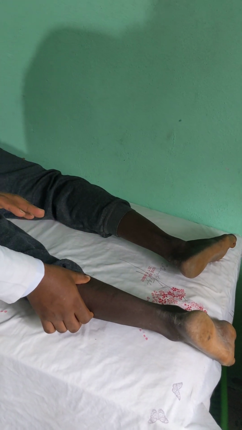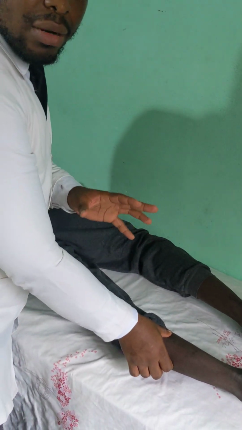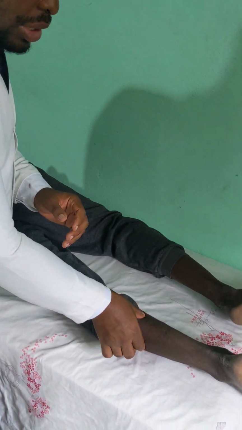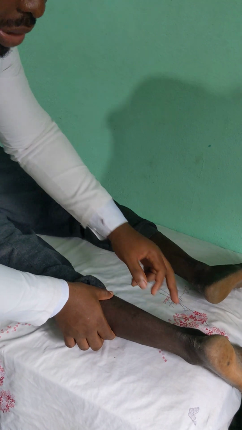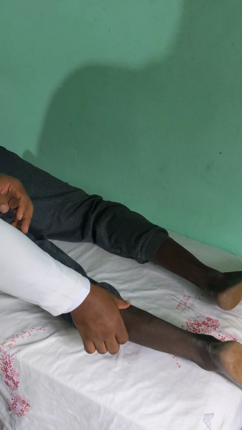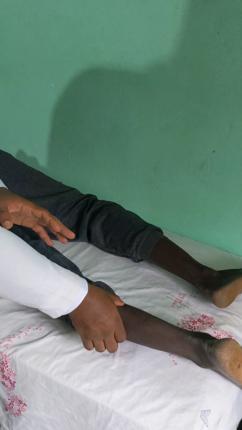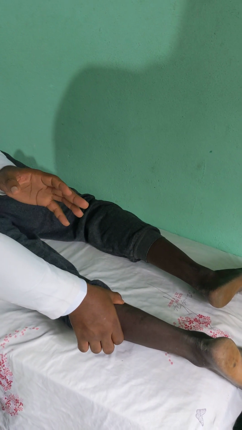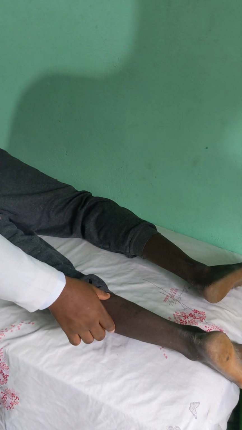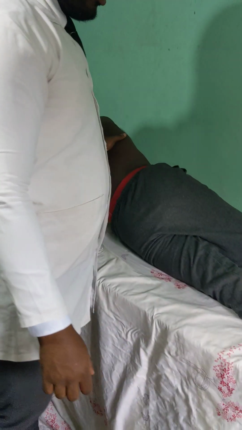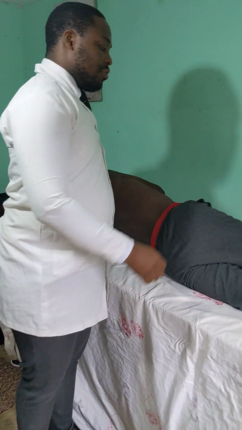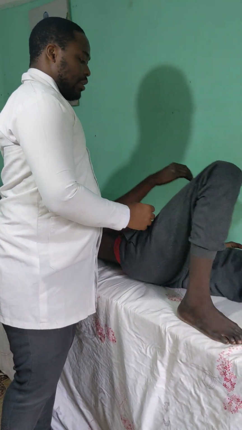It means that there's a normal Achilles tendon. But in the case of an Achilles tendon rupture, we are going to have a positive Simmonds test, where we are not going to have contraction of that muscle. So this is not going to flex. That is the evaluation of the muscles and tendons.